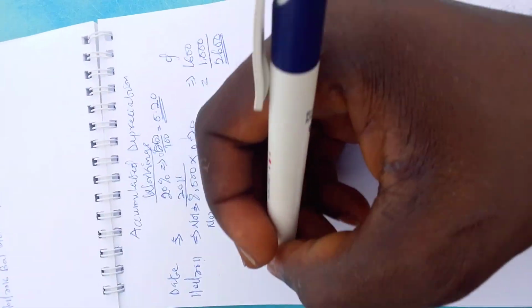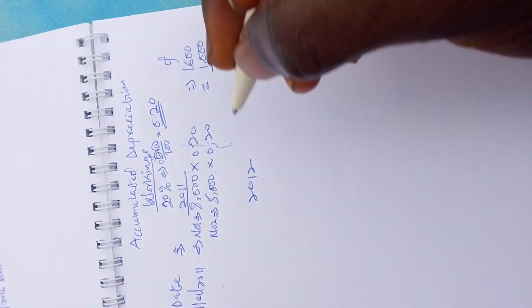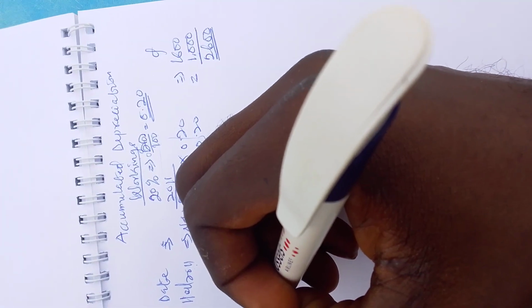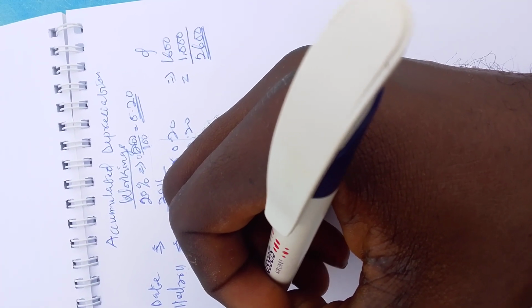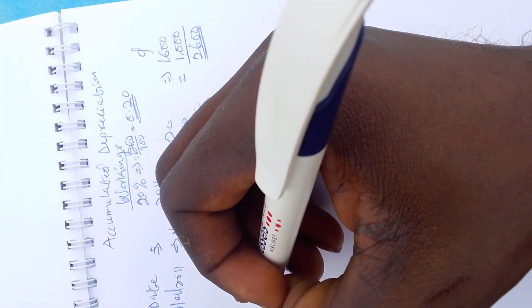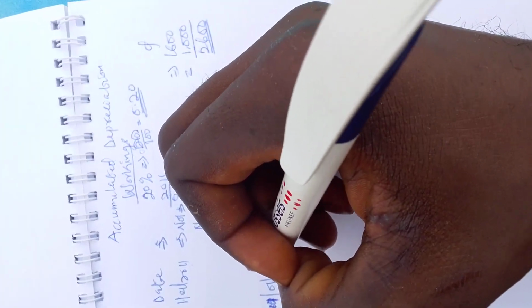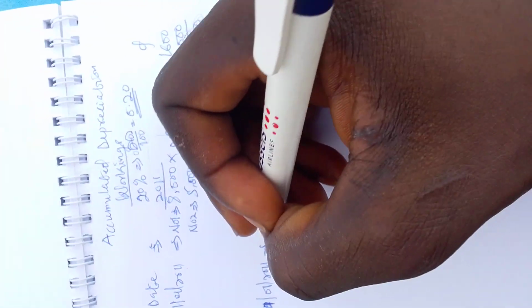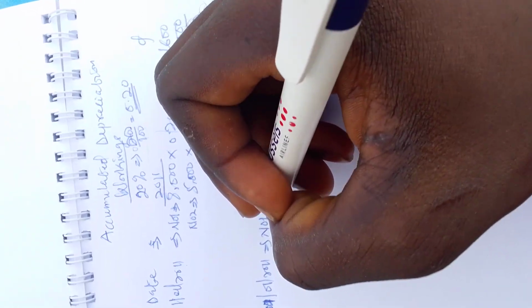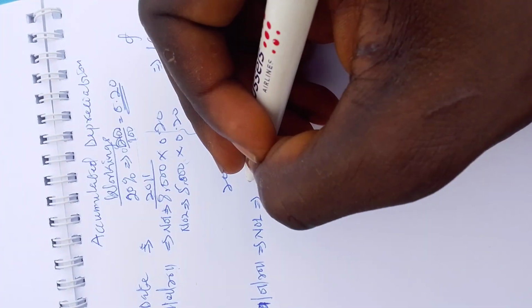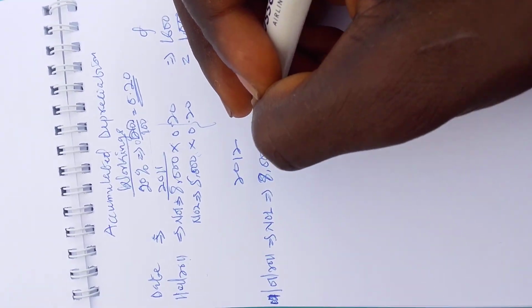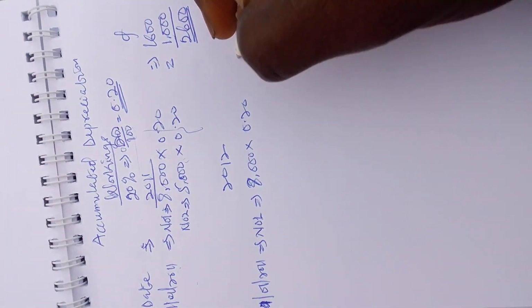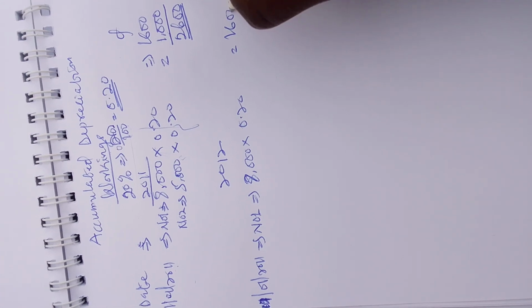So in 1st January 2011, the asset number one, the depreciation was 8,000 multiplied by 0.20, which gave us 16,000.